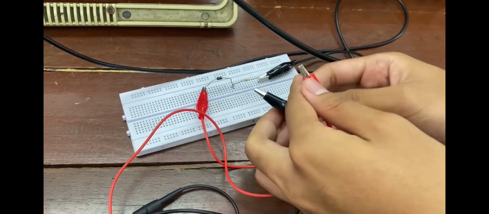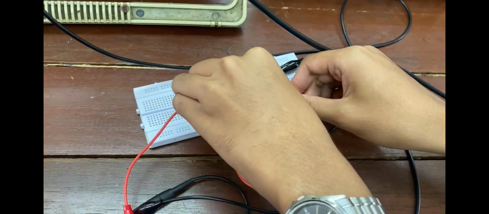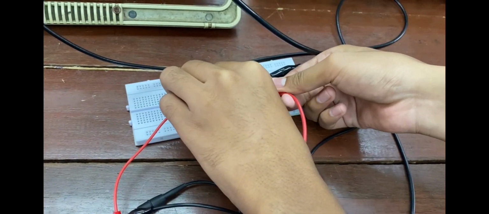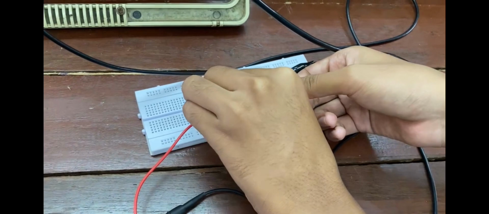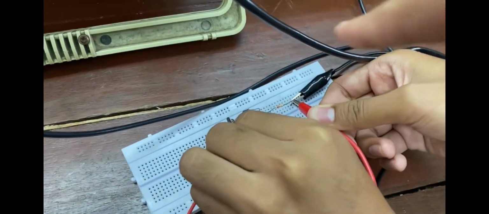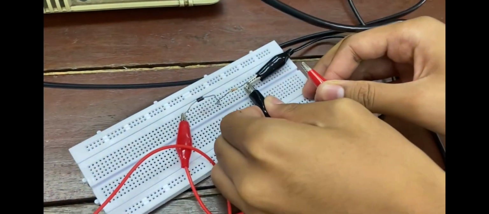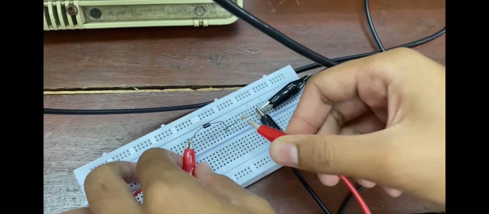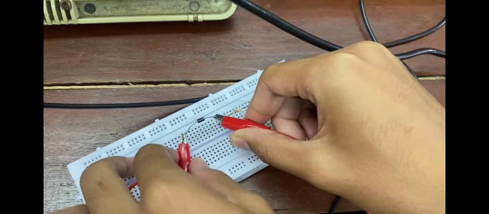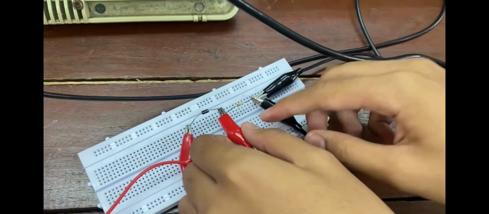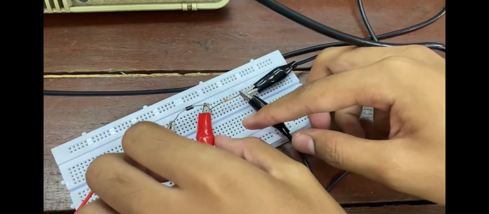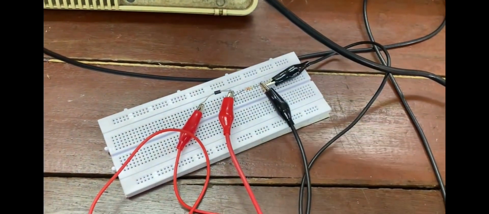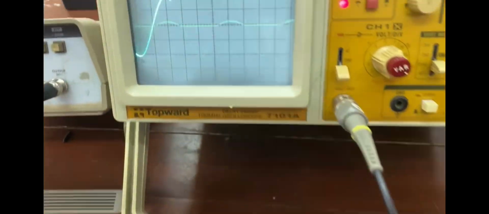Now for the full wave bridge rectifier, we put the jumper and then we connect in the transformer. We connect the load resistor in series with the one diode. And then we connect the oscilloscope to the circuit. Now the waveform will be displayed.